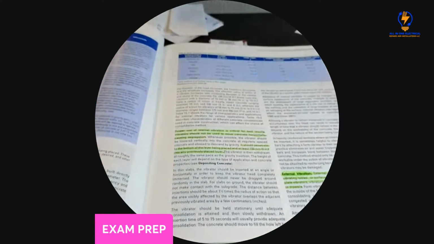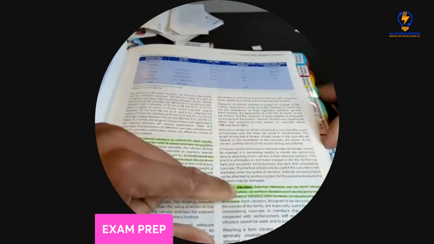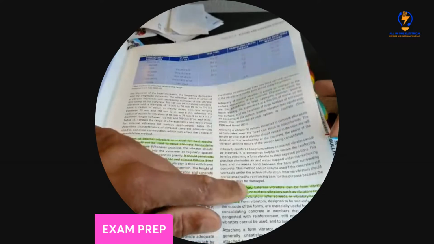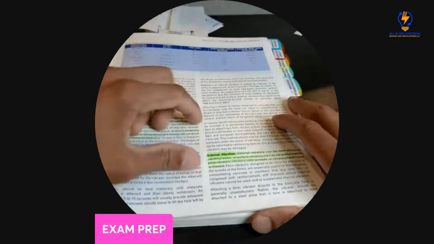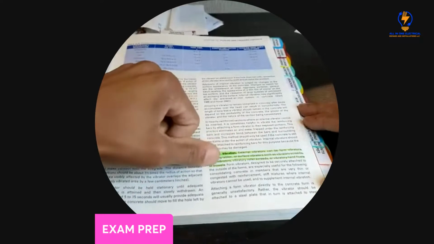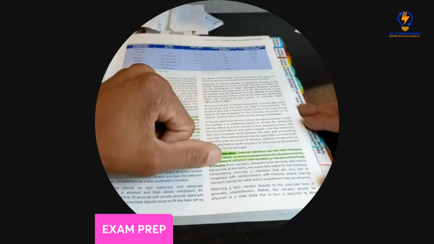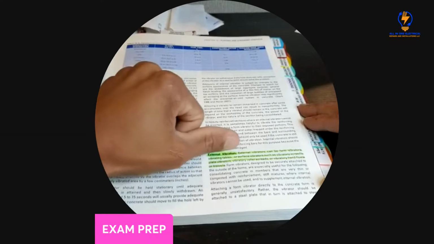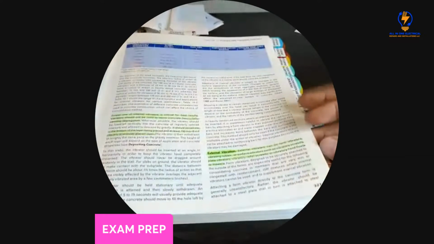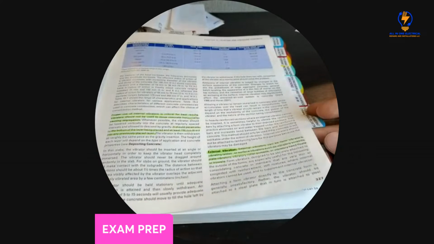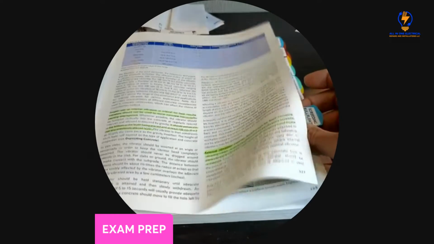External vibrations. External vibrations are here. So external vibrations, let me see, blah, blah, blah, right here, the first 4 lines right here, or trowel. So external vibrations, highlight that. Make sure you put external vibration as a tab in this page.